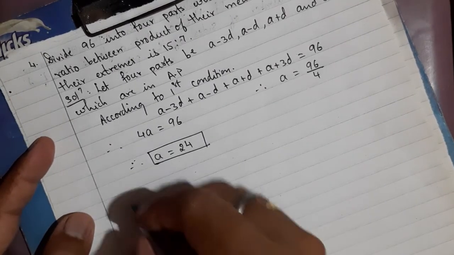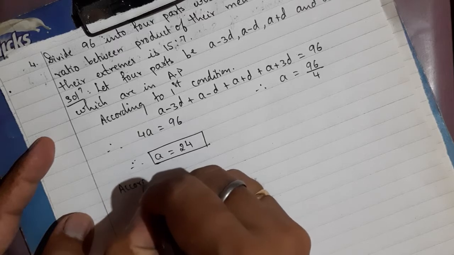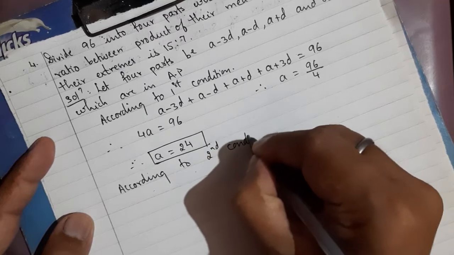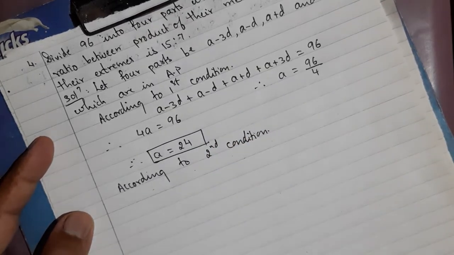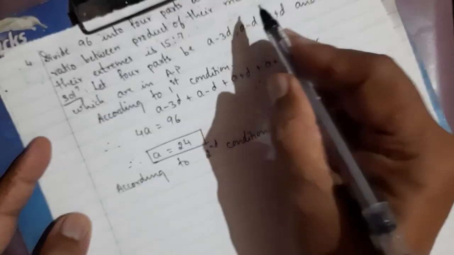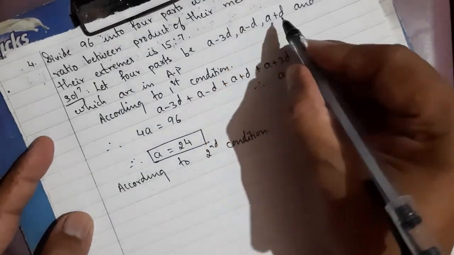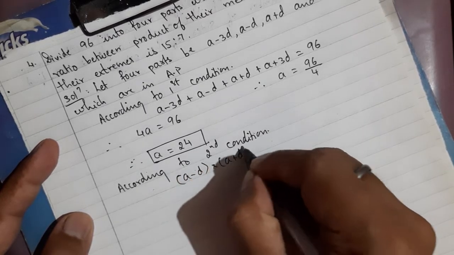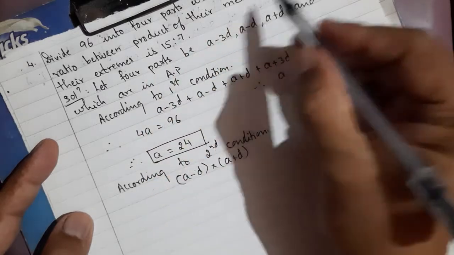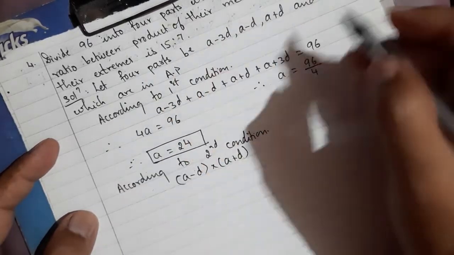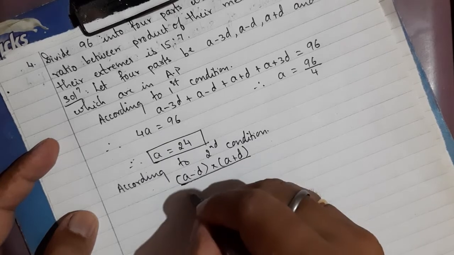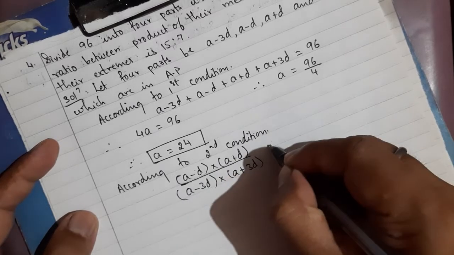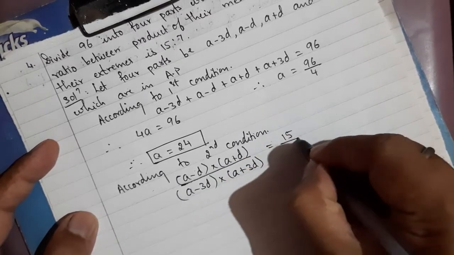Now according to the second condition, what is that? The ratio between the product of their means, that is the middle terms, a minus d into a plus d, to the product of the extremes, a minus 3d into a plus 3d, is given as 15:7.